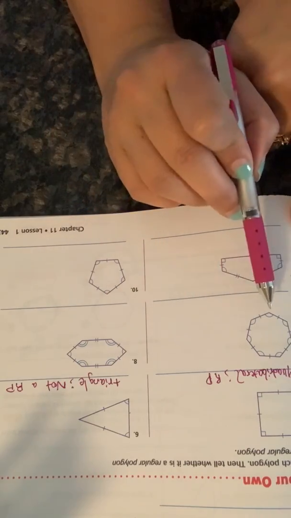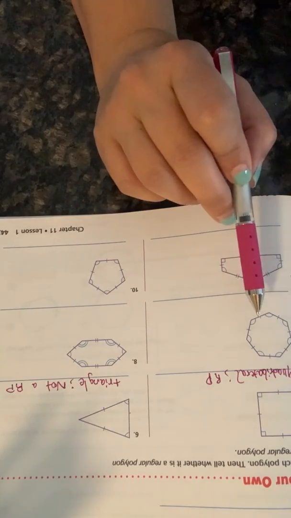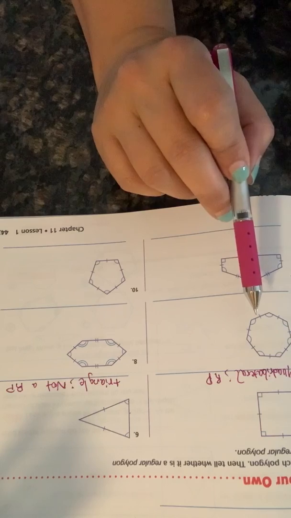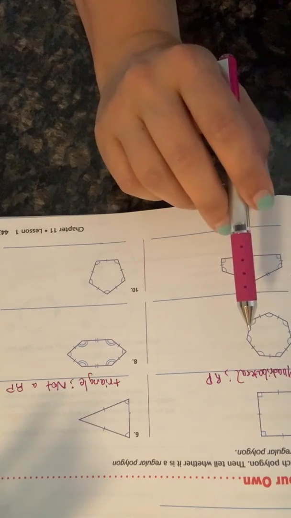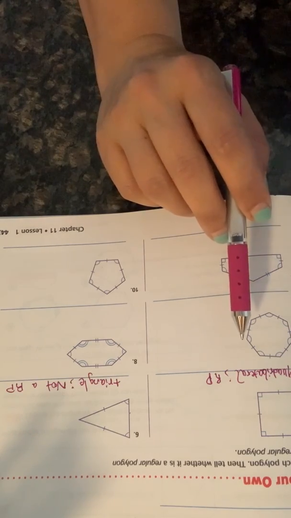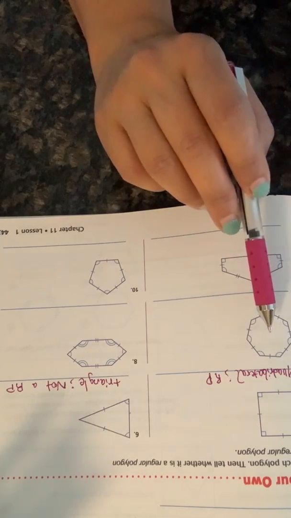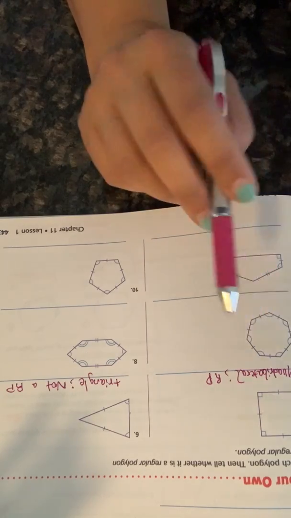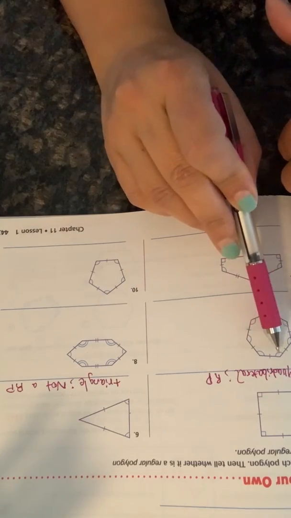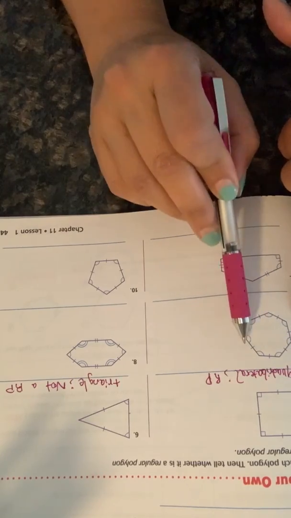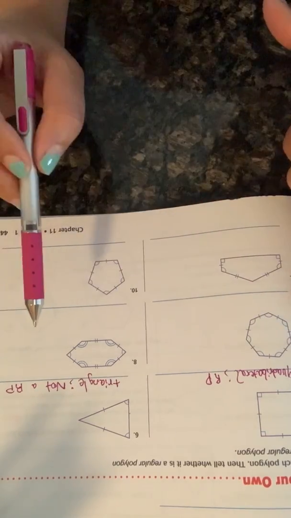This one here is a heptagon. Remember what a heptagon is? How many sides does a heptagon have? A heptagon has 7 sides. And this is what this is here. And this is a regular polygon because every angle is the same and every side is the same.